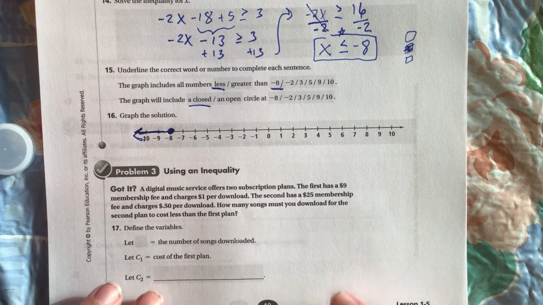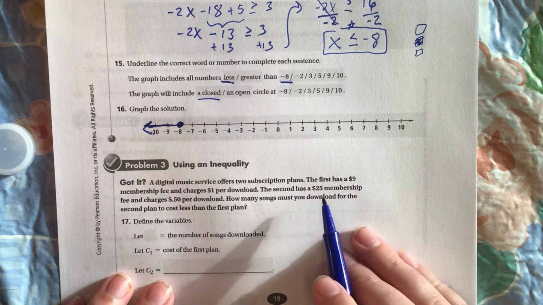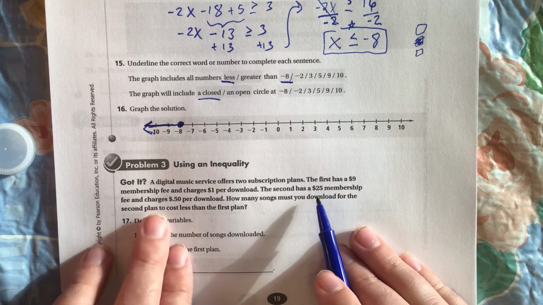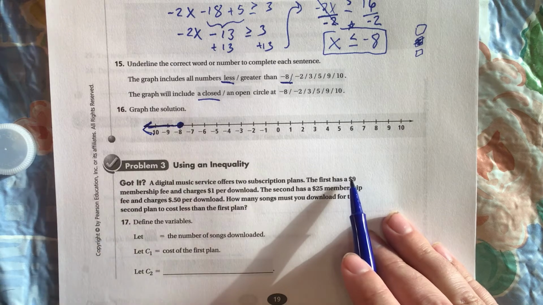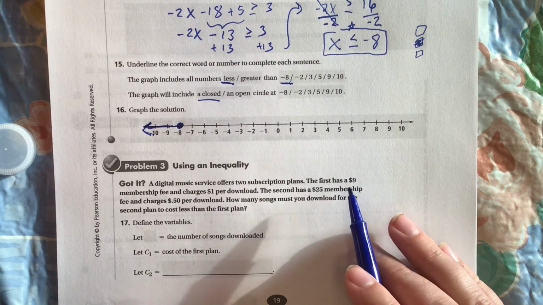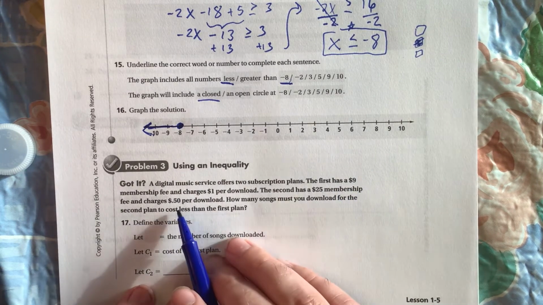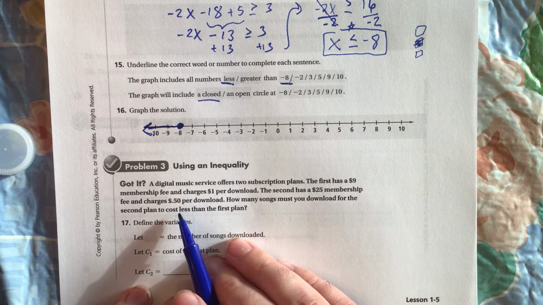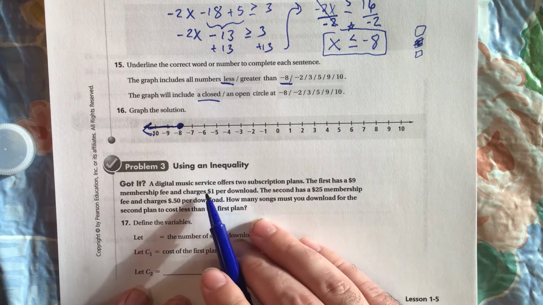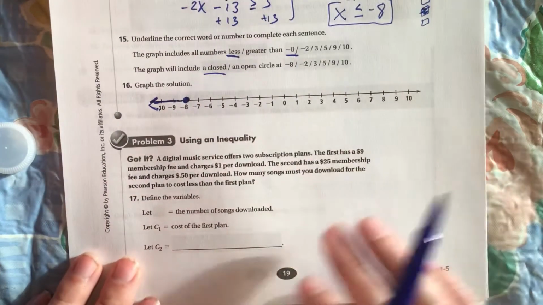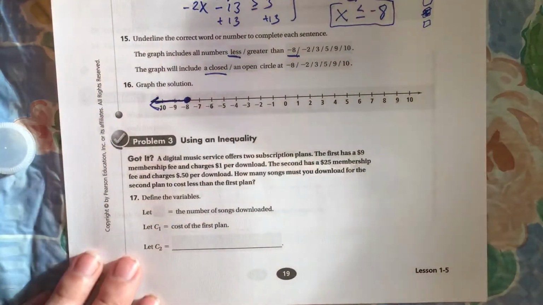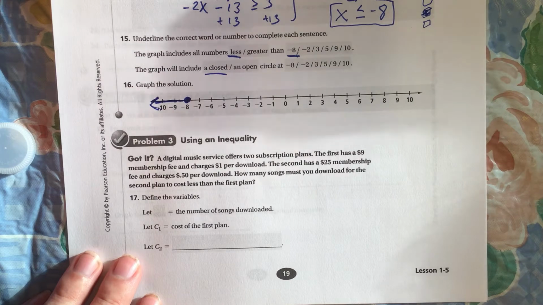If you are only downloading one song, paying a $25 membership fee is a lot more than the $9 membership fee, right? But if you're downloading lots of songs, the 50 cents per download might eventually be cheaper than the $1. Maybe not might, but it will be cheaper. But the question is, how long? How many songs do you need to download?